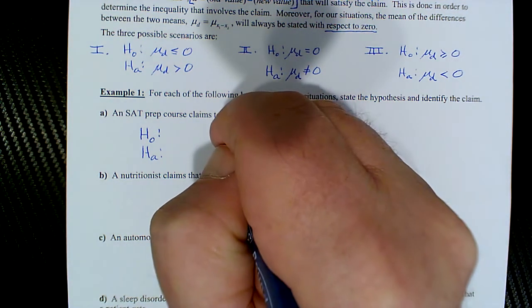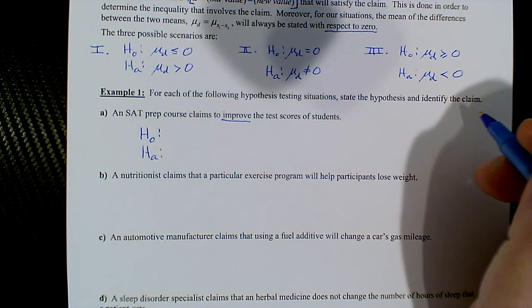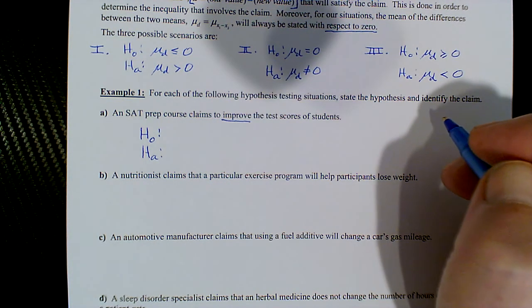Like, for example, here we want to put people through an SAT prep course, and we want to improve their test scores.